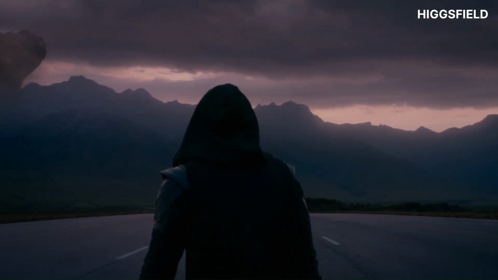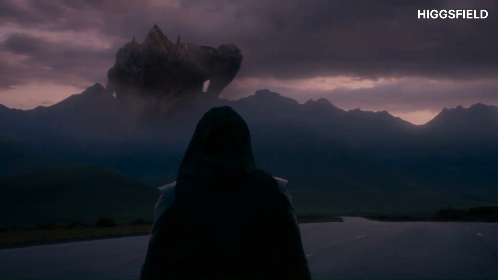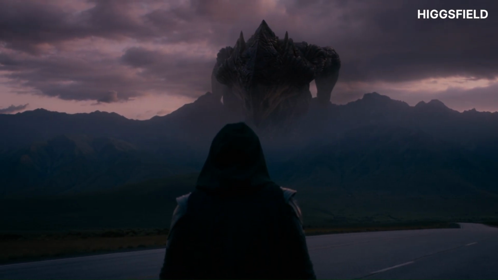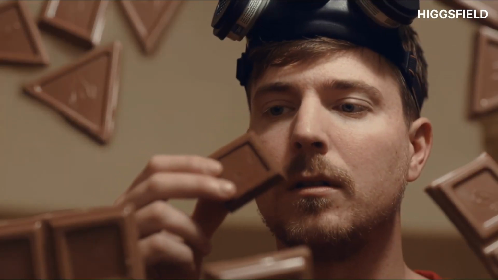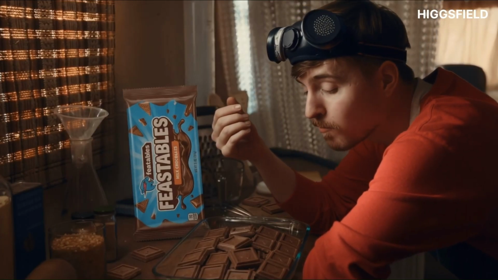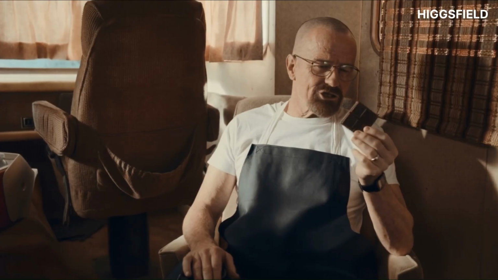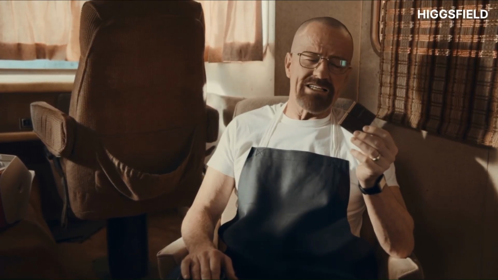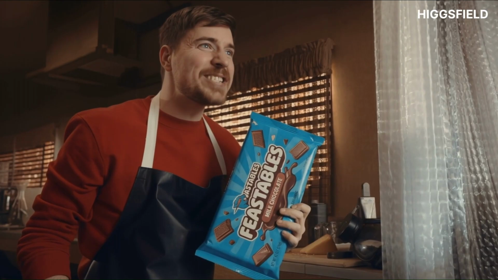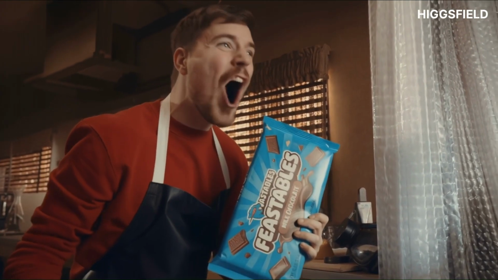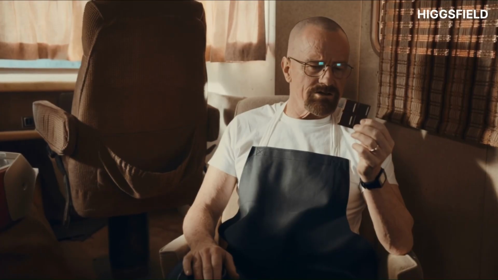It's bigger than anything I've ever seen. These are the bomb! Actually, Jimmy, it's just basic ingredients. Feastables, you are an artist! They are better than Hershey's.